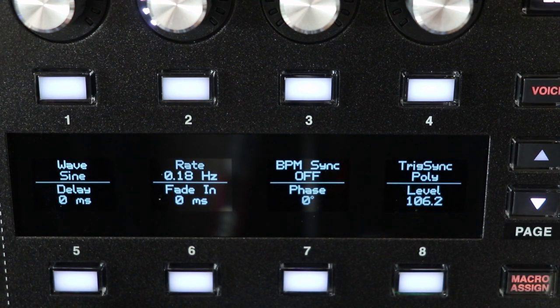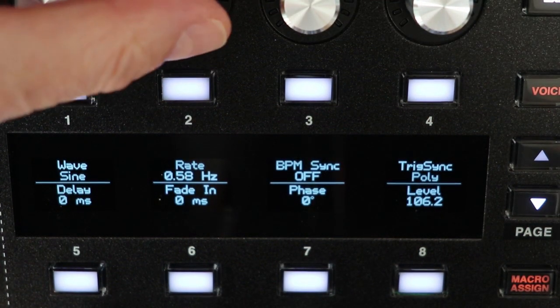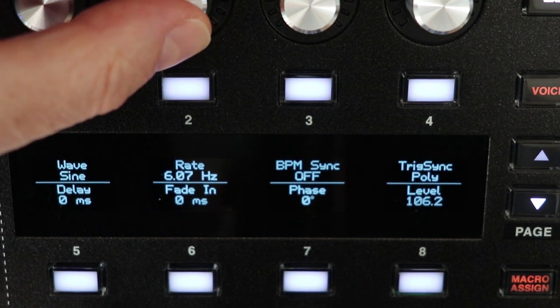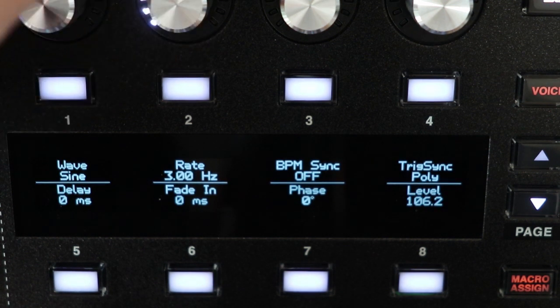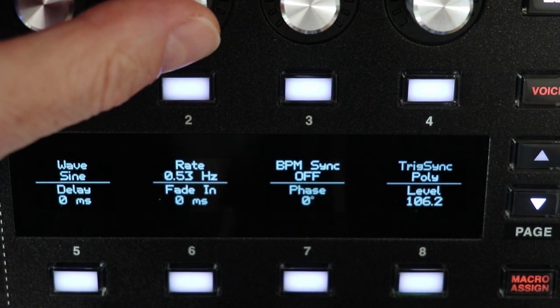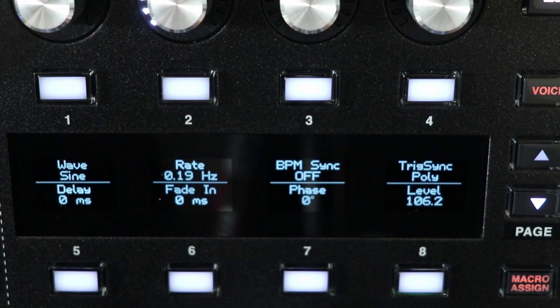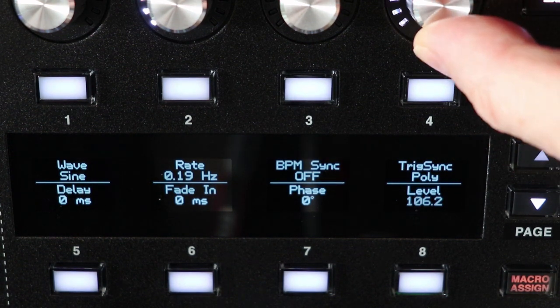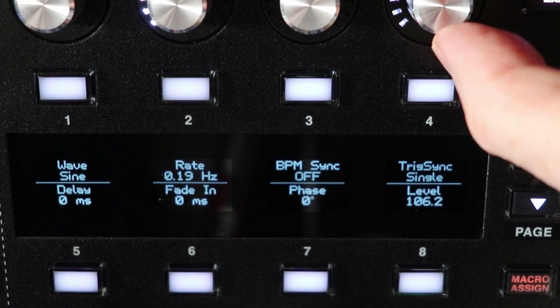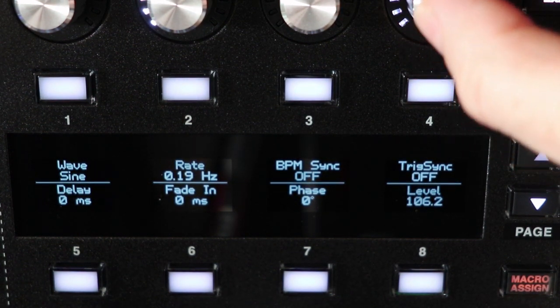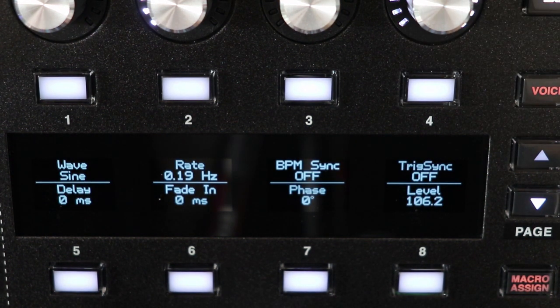If I turn the speed up far enough, you might hear a bit of scanning going on there, but again we're back to the sort of glitchiness. We're after something that's a bit more slow and evolving. Same is true for single mode. So off means that the wave is free running, so it flows independently of any of the note on signals.